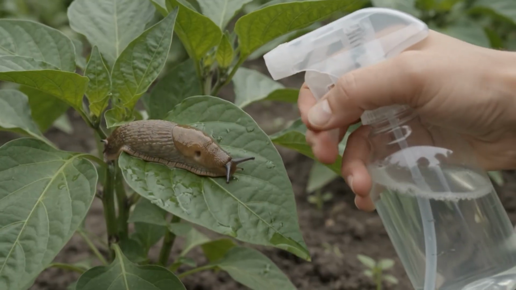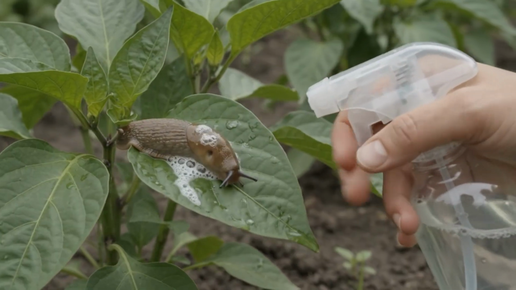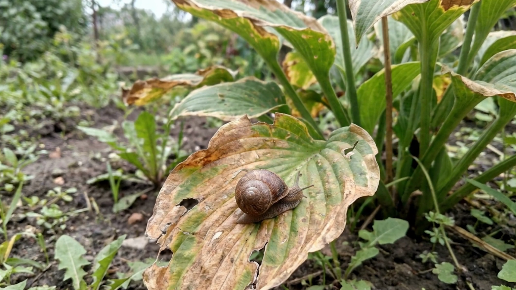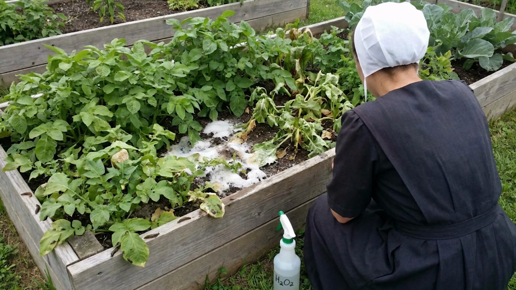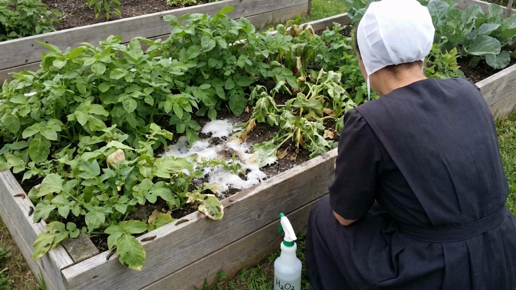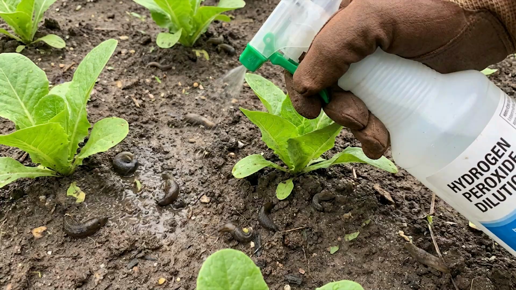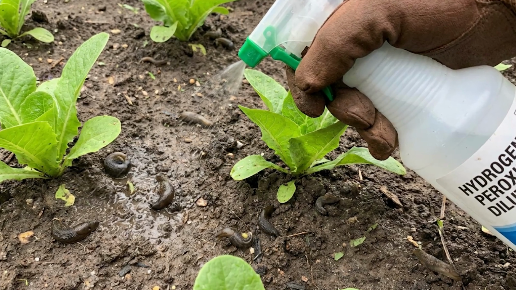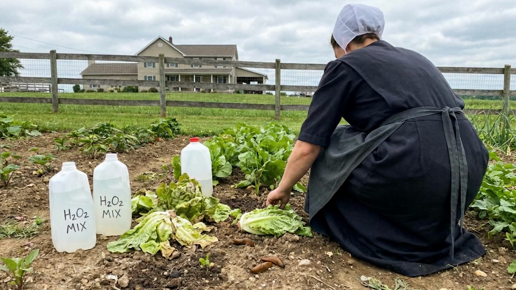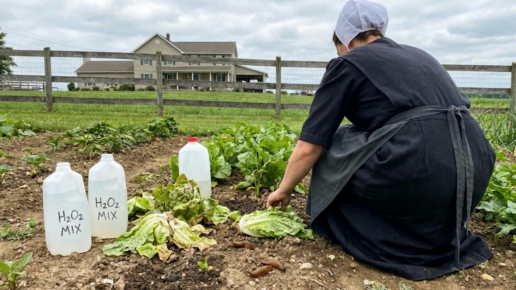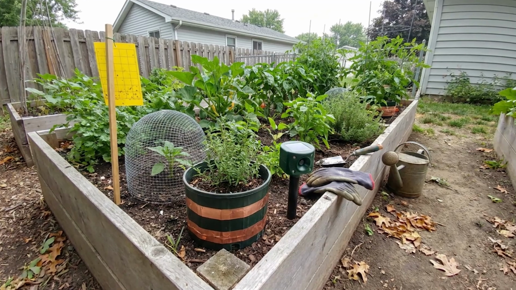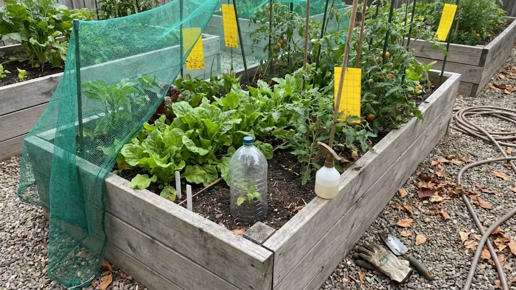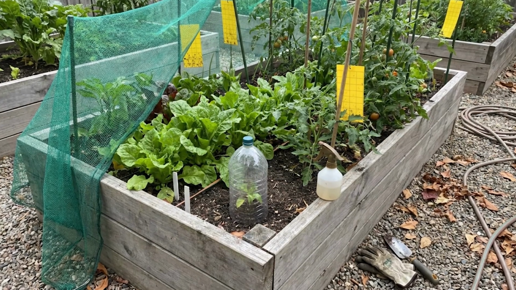Number 5. A slug and snail deterrent. A diluted spray applied directly to slugs and snails, or to the specific plants and areas they've been targeting, has some real supporting evidence as a contact deterrent, working through the same tissue-disrupting oxidation, though the evidence here is honestly more modest than the fungal spray use, and I'd treat this as one tool among several rather than your primary defense against a serious slug problem.